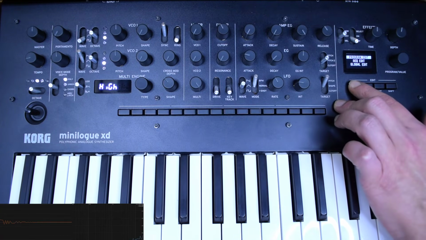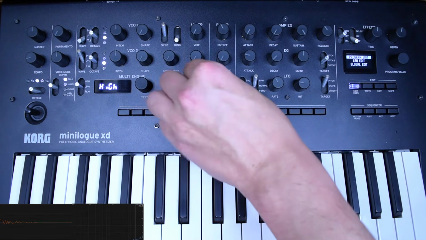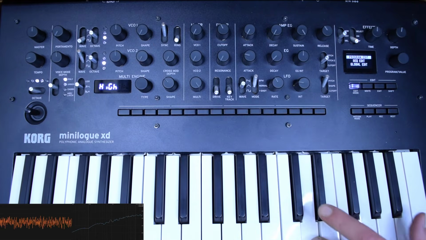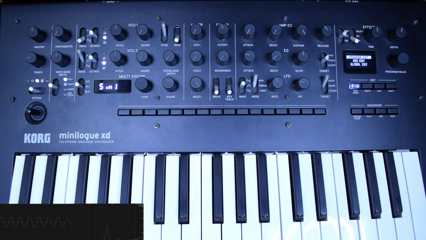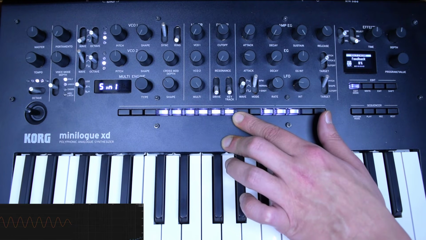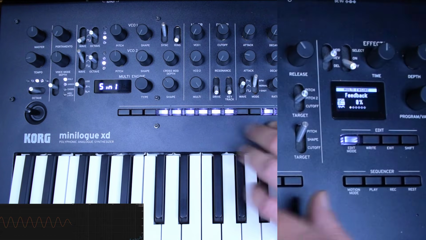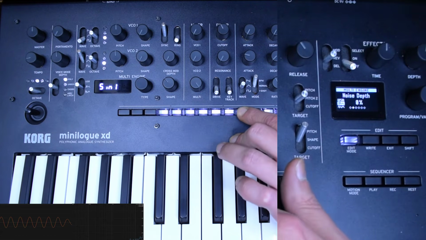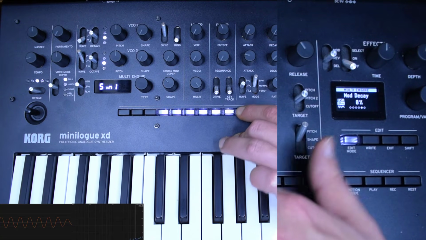Right, so let me show you something else. I'm going to go back to a default patch, and I'm going to just have the sine wave that we've been using because it's very easy to hear. And I'm going to go to the program edit and go to the number 10, where we have the multi-engine controls. So we have the feedback, we already know that one. Noise depth, we know. Shape, mod, int, we know. Attack, the decay, we know.